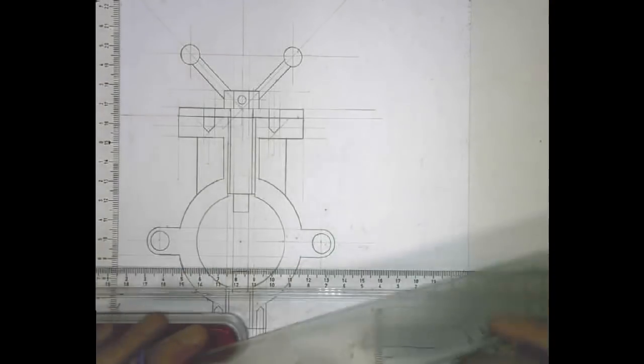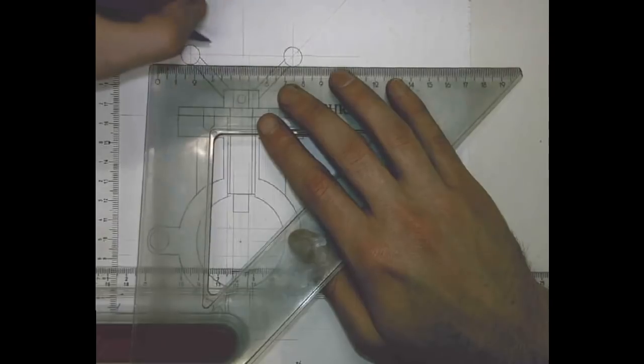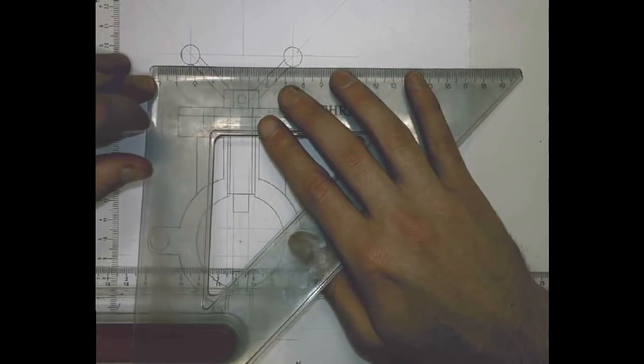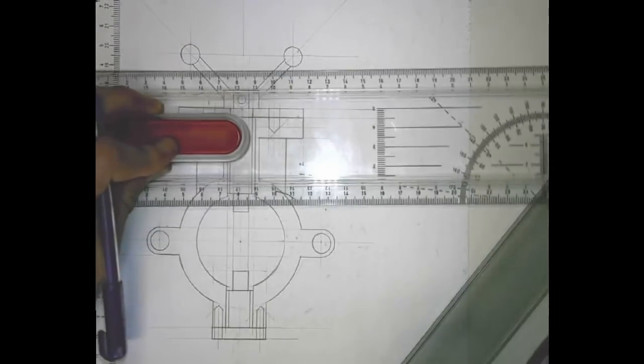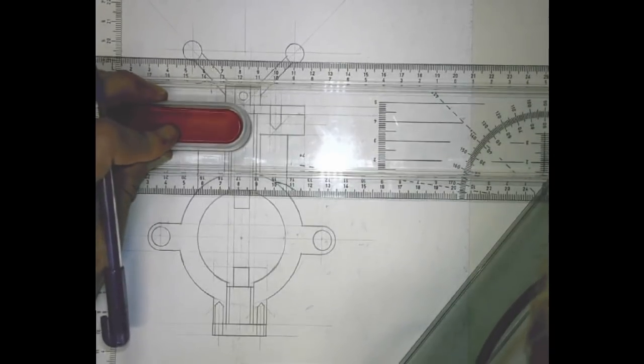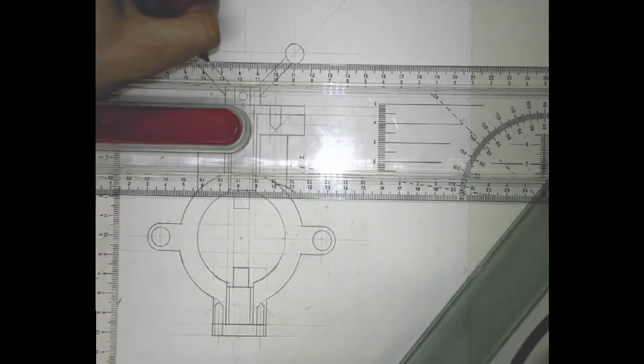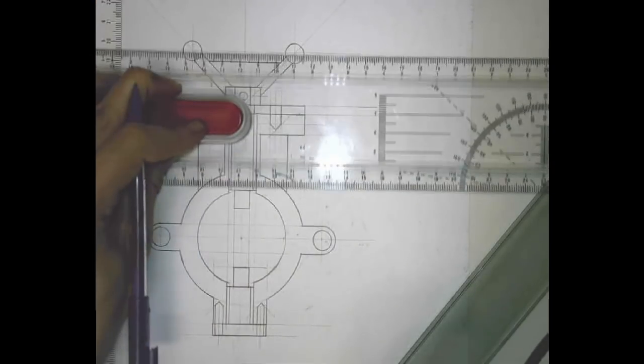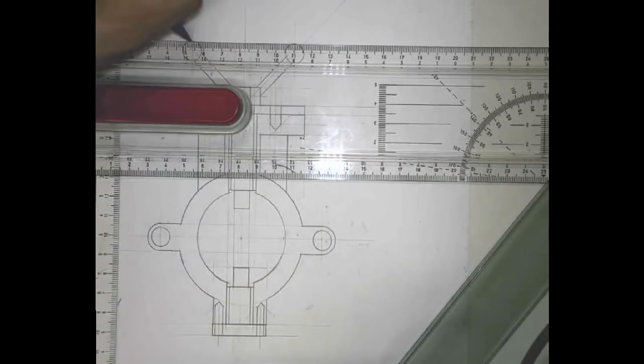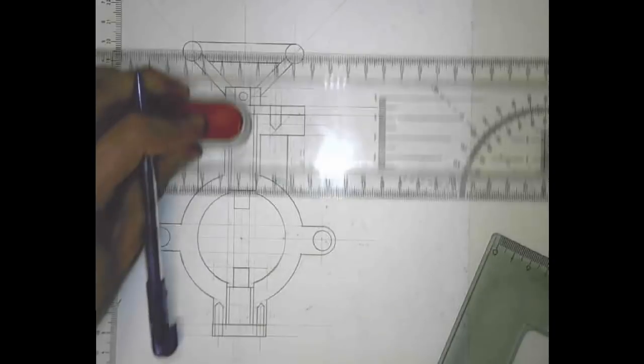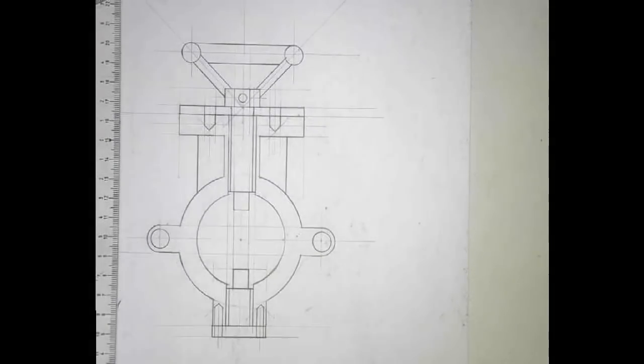And then we'll draw in the back of the handle, which you will see. And there, all of our components are fully represented, so the final task is to section the drawing.